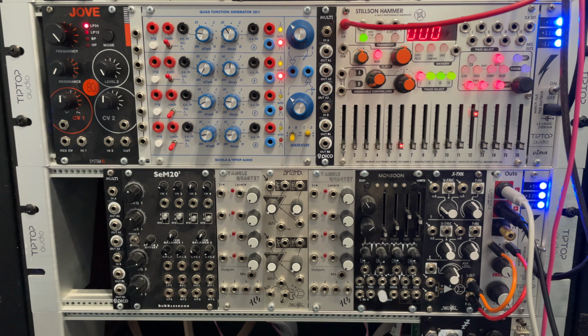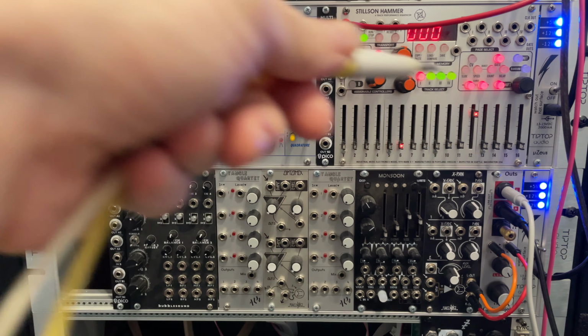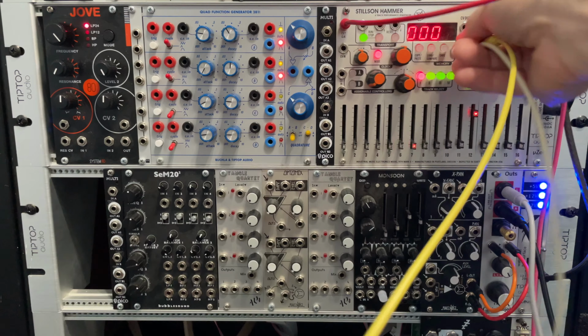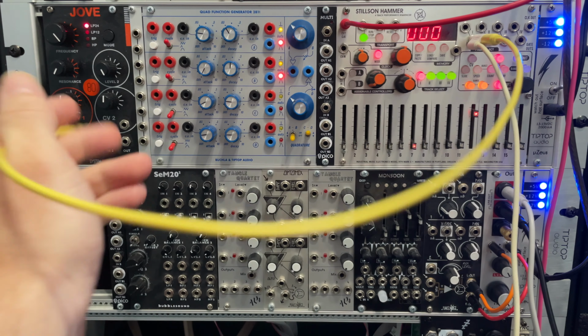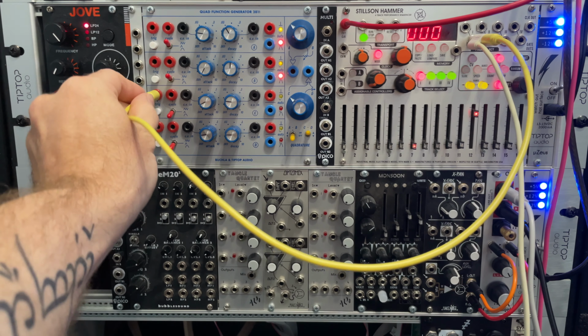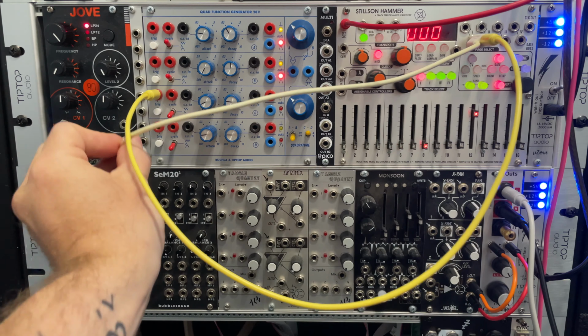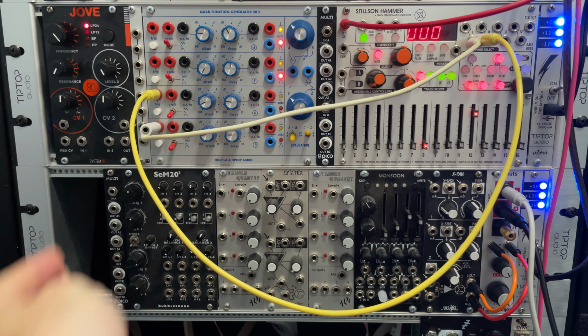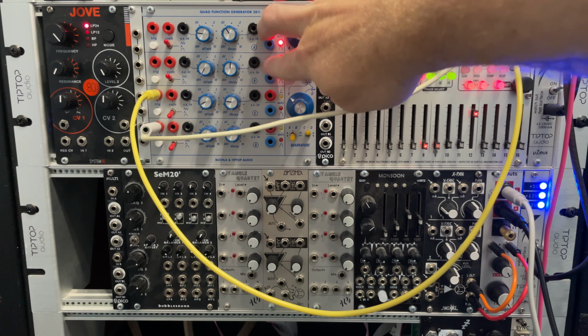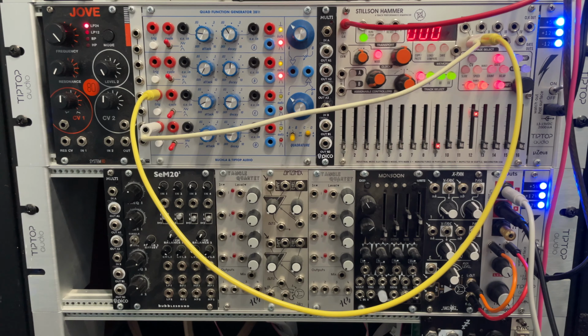So what we're going to do is take our gate out, and we're going to trigger two envelopes. Okay, so for all intents and purposes, these top two channels are our oscillators, and they're just making sound.